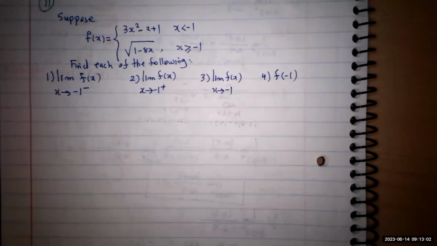Okay, 1, 2, 3, 4. The exact value that we are asking for. For each case, you have to check which part of the function you can use. Then you break the function, and direct substitution gives you your final answer. Okay, are you ready?